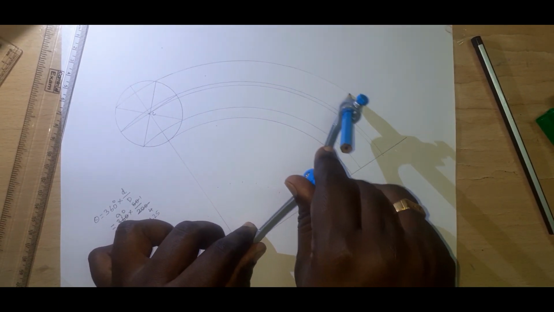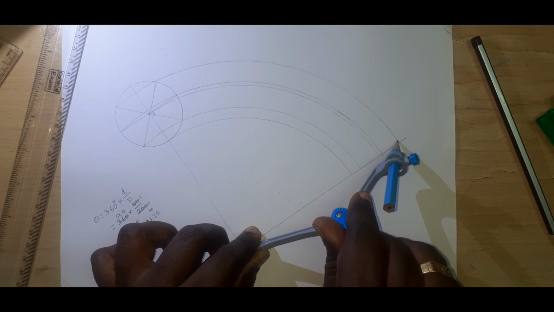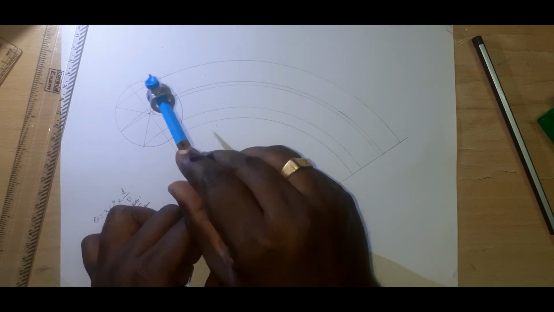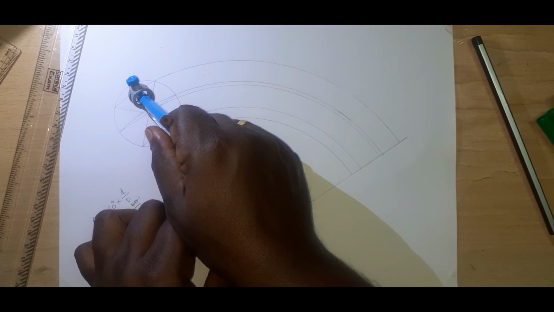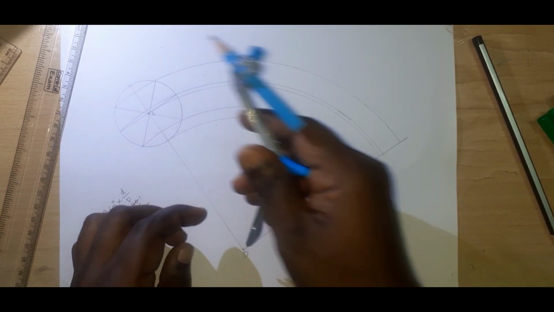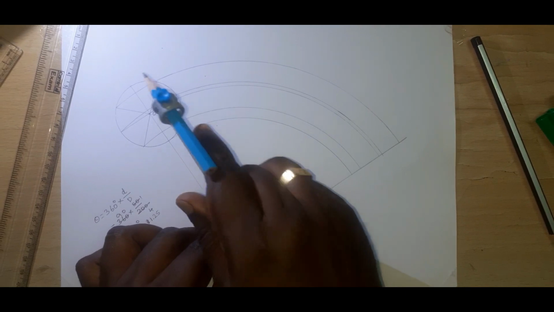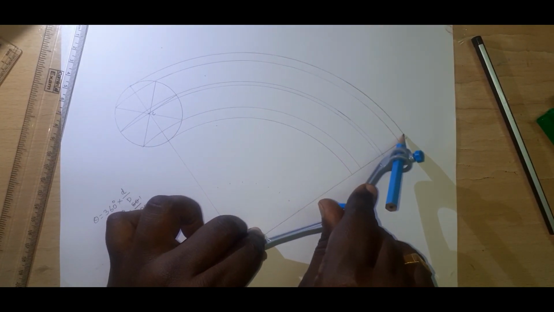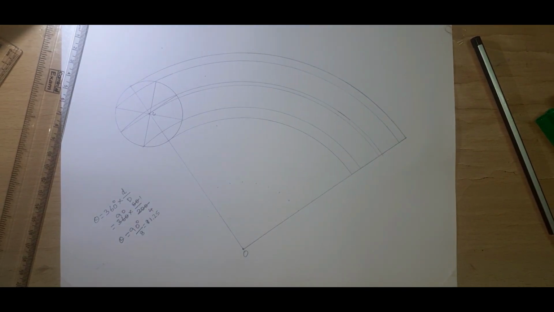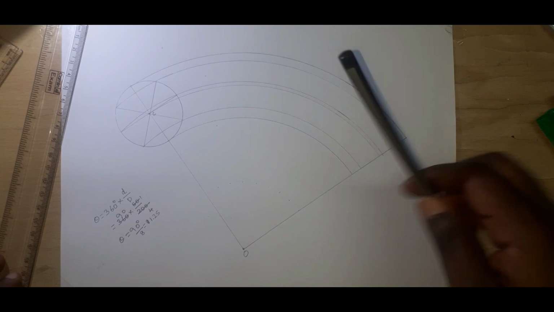Actually, this compass I purchased from the geometry box, so the size is very small. If we get an instrument box, it will be perfect, and you can also extend it. Anyhow, I managed now. Okay, we got it. So this is the length. Now we can extend it.